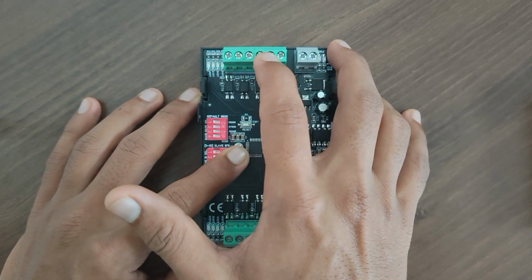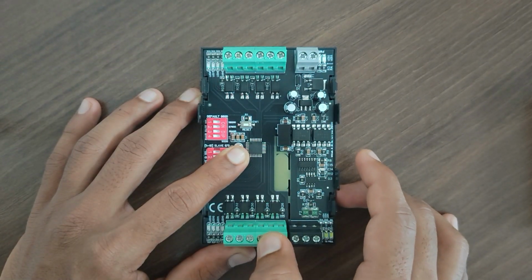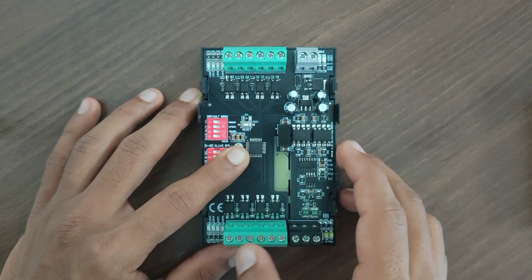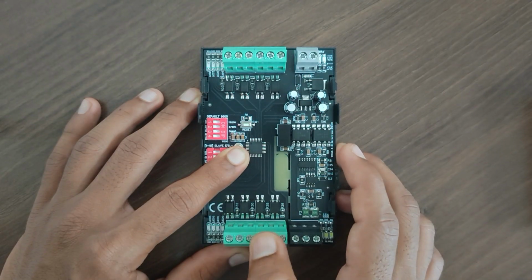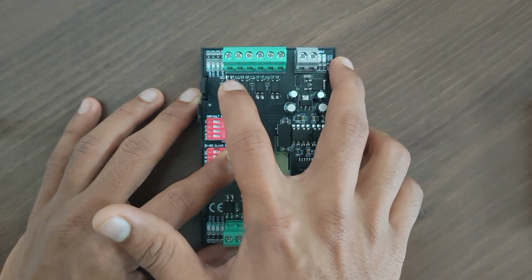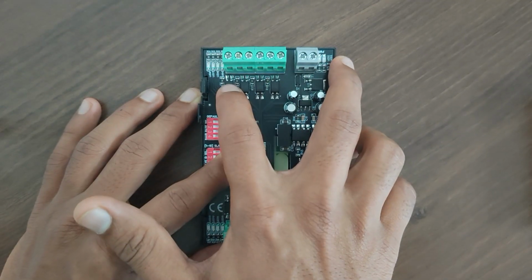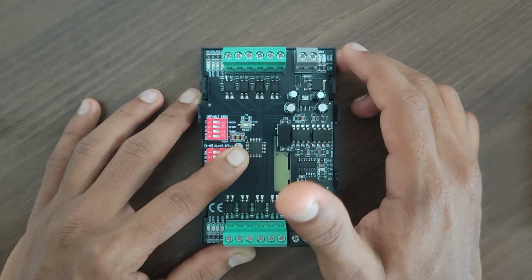Here we have the DI part. This is for 4 DIs and here we have another 4 DIs. This DI part is operated through optocouplers which support up to 80 volt.